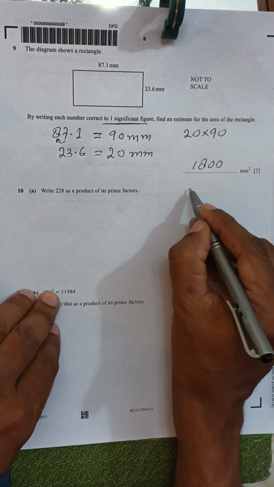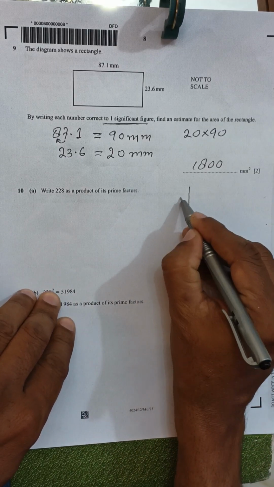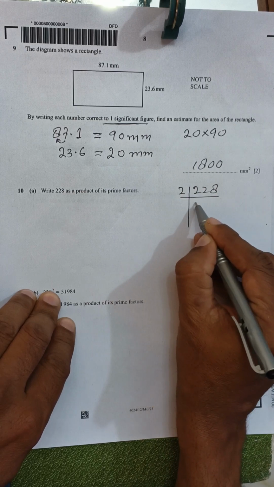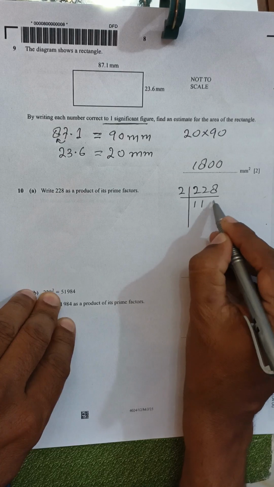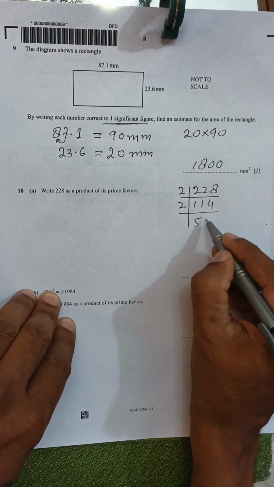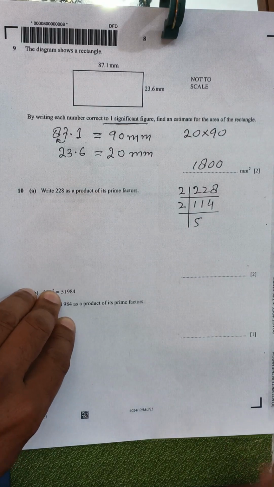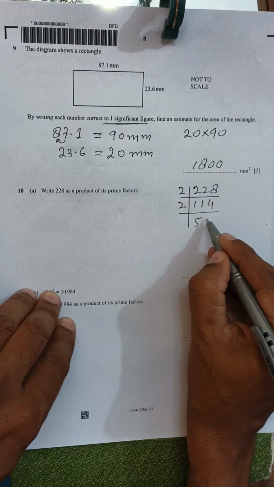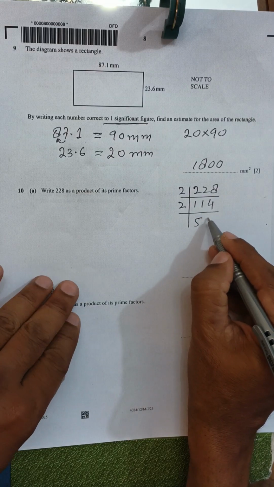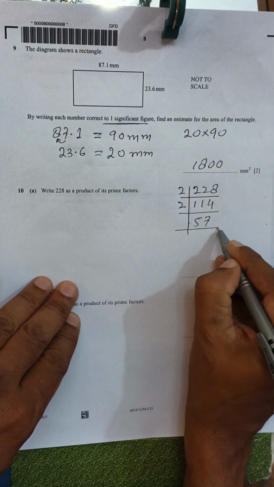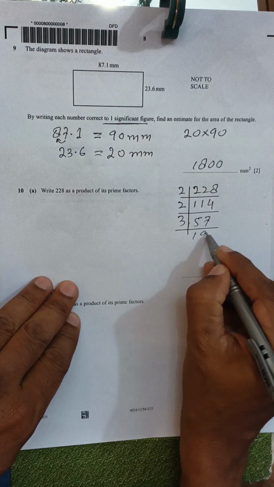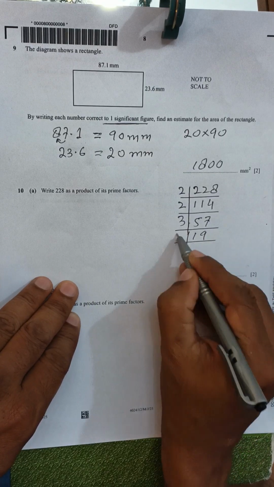Now write 228 as a product of its prime factors. First of all convert into prime factors. So 228: 2 twos are 4, 2 fifties-seven, 114, 2 fifty-sevens are 114. Similarly 3 nineteens are 57, and 19 ones are 19.